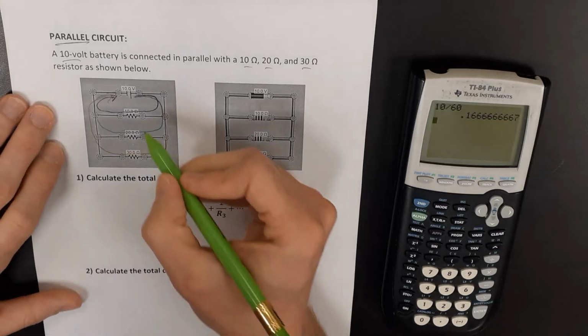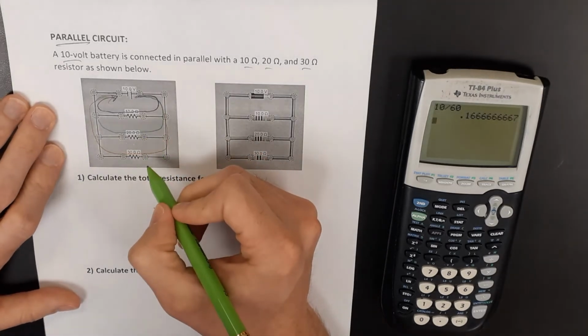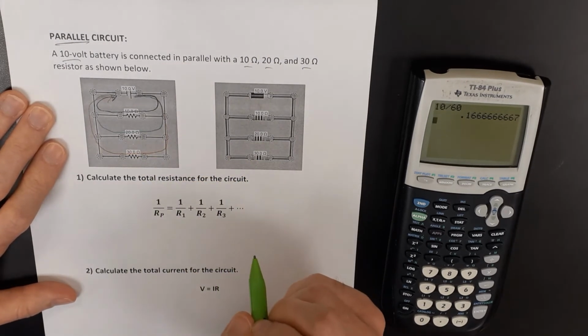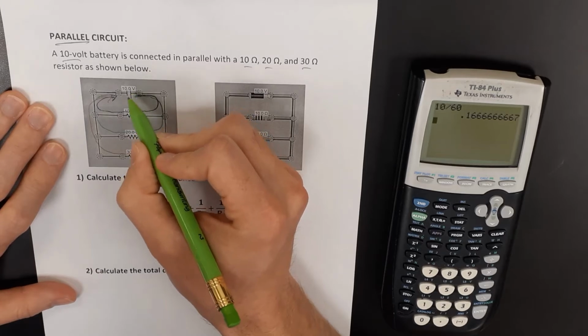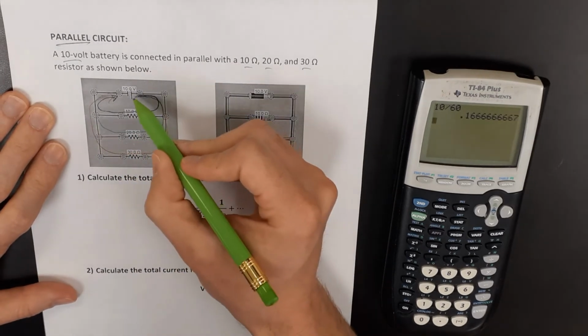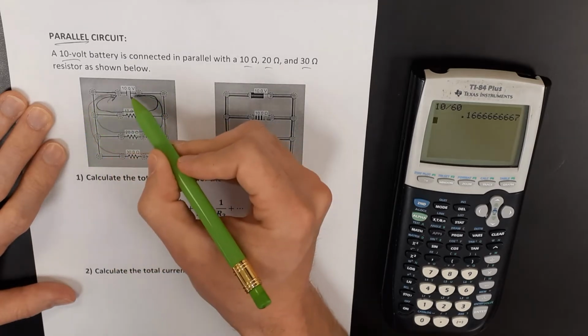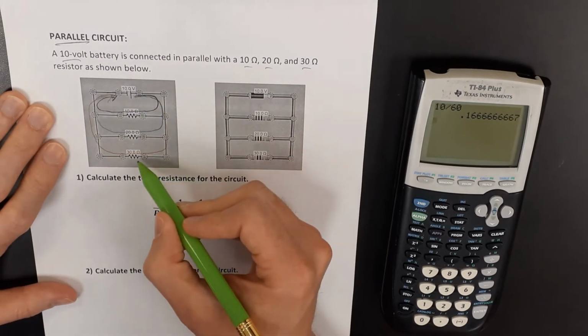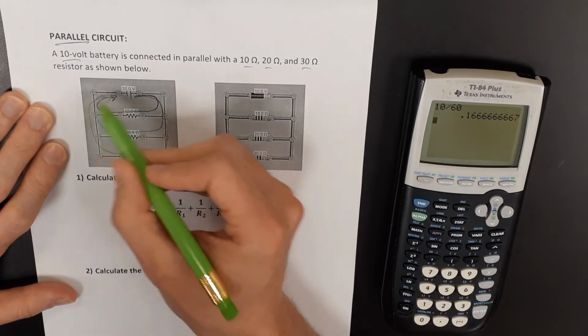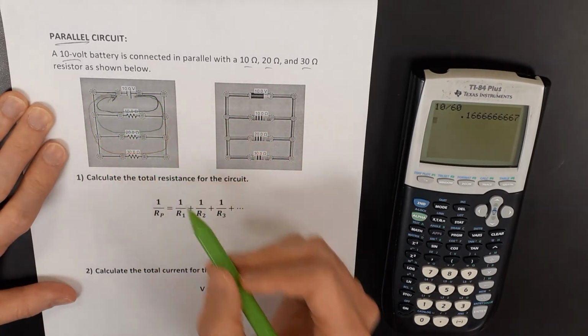That means these different resistors are going to have different amounts of current flowing through them. But they're all going to have a voltage of 10 volts. You've got 10 volts here, and that 10 volts can go to the 30 ohm resistor, or the 10 volts can go to the 20, or the 10 volts can go to the 10.